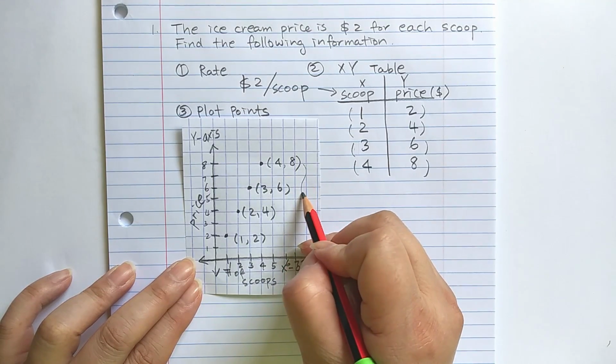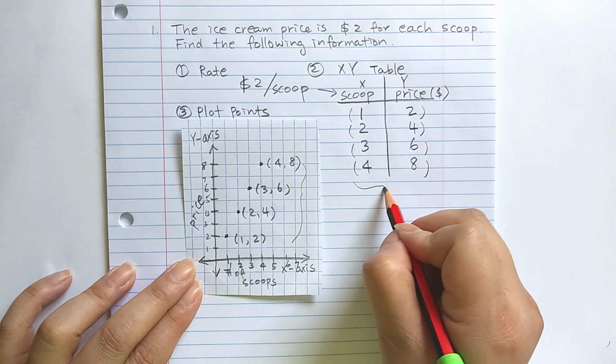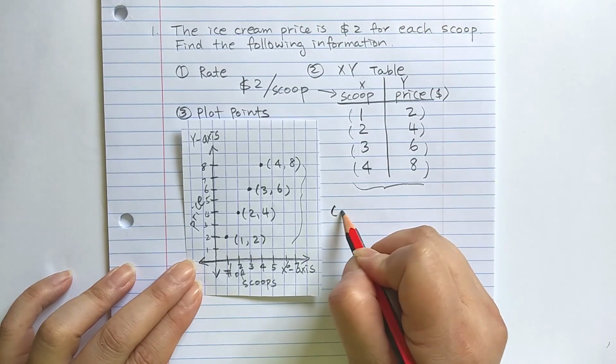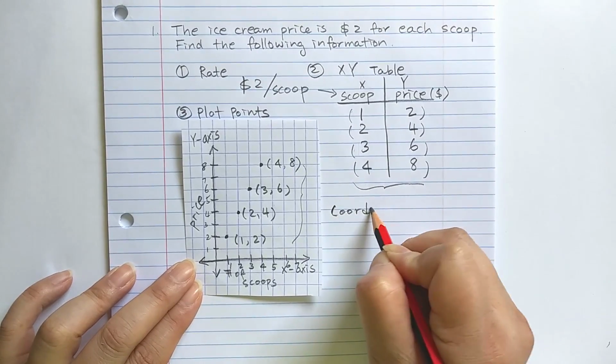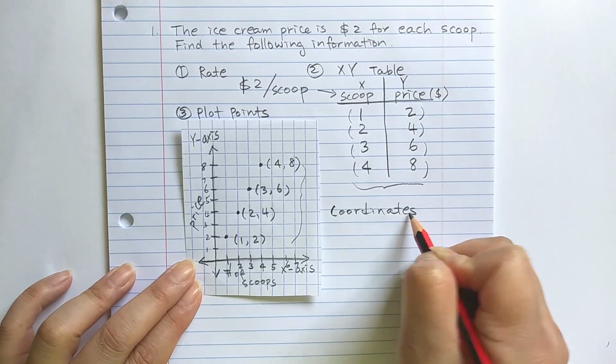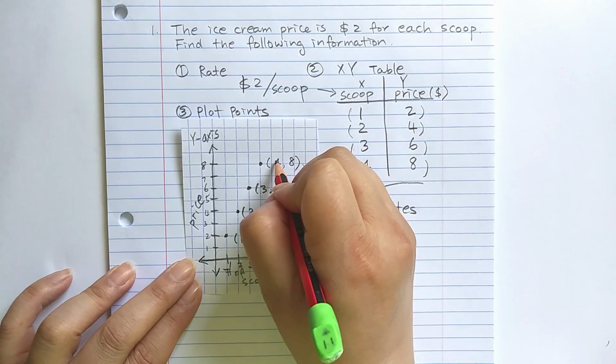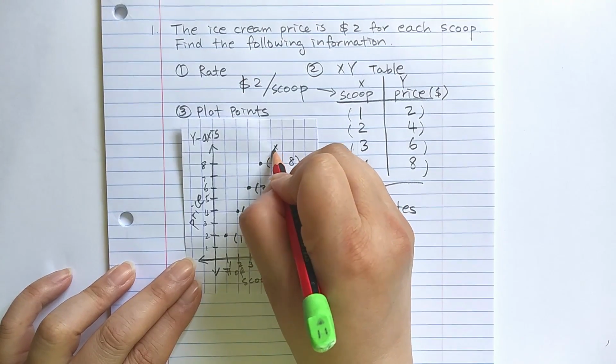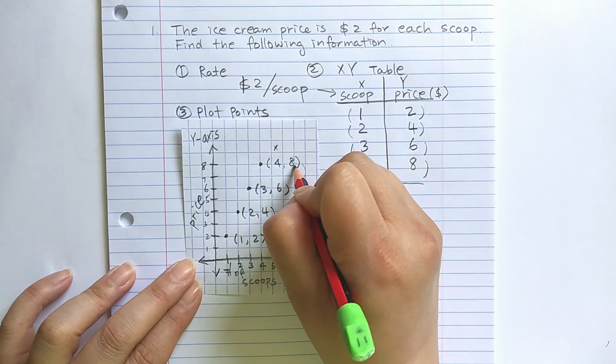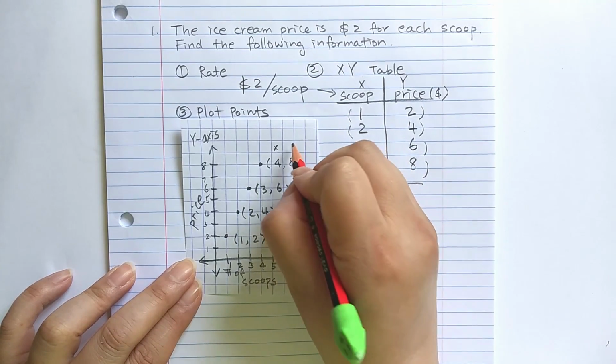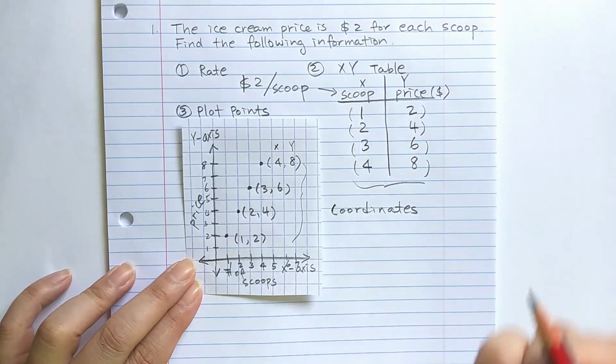All these number sets are called coordinates. And the first number is always x-coordinate. The second number in the parenthesis is always y-coordinate.